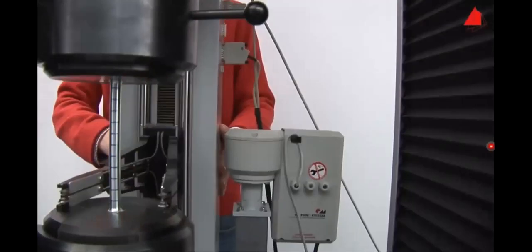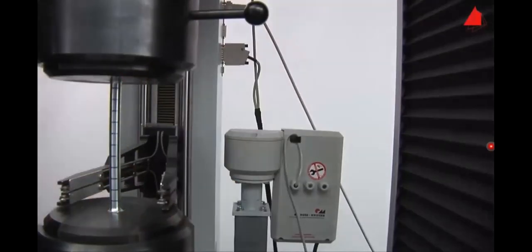After fitting the test piece into... Sorry, the material is different, right? Oh, the material is different in both cases. In the first case, the material was plain carbon steel, which usually shows higher ductility, and it is a soft material.